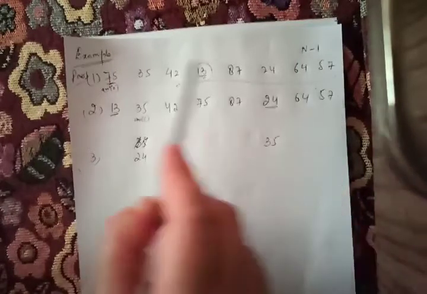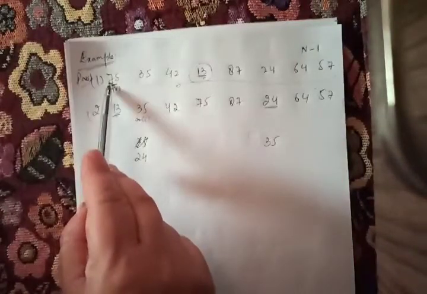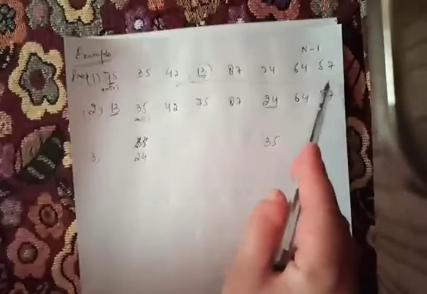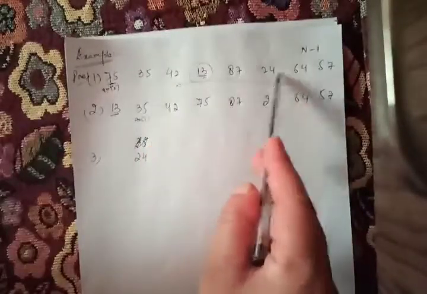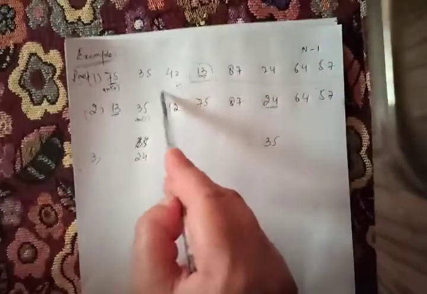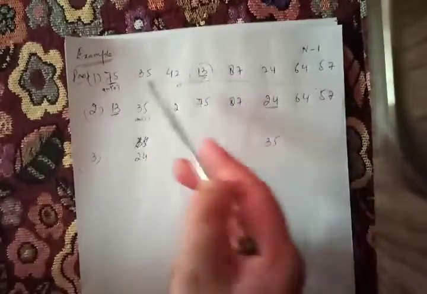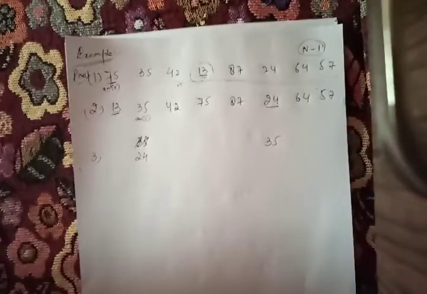Now the thing is, when we take the first element into consideration and find the smallest element, how many comparisons do we have to perform, or how many elements do we have to search in order to find the smallest element? We have to compare n-1 elements. We have to search n-1 elements in the list so that we can find the smallest element.